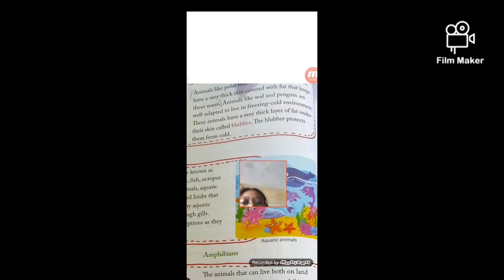These animals have a very thick layer of fat, but how can they survive in this cold environment? Because they have a very thick layer of fat under their skin, which is known as blubber. The blubber protects them from cold.